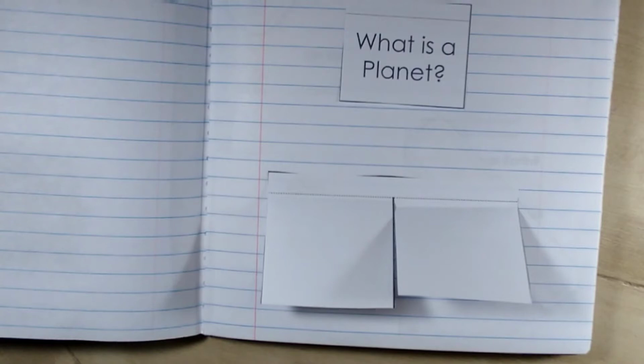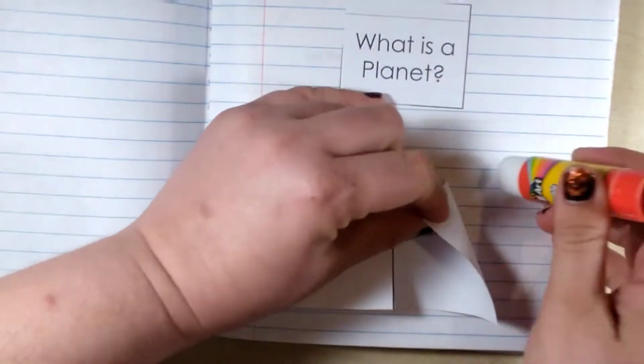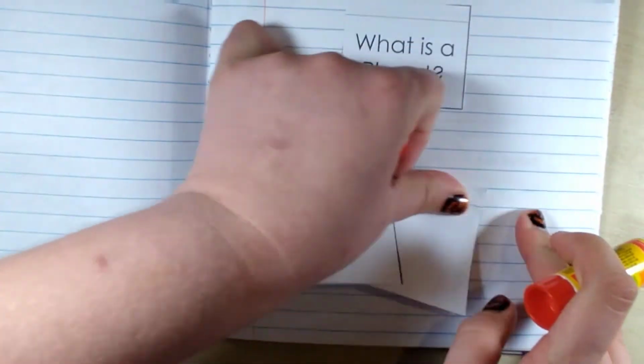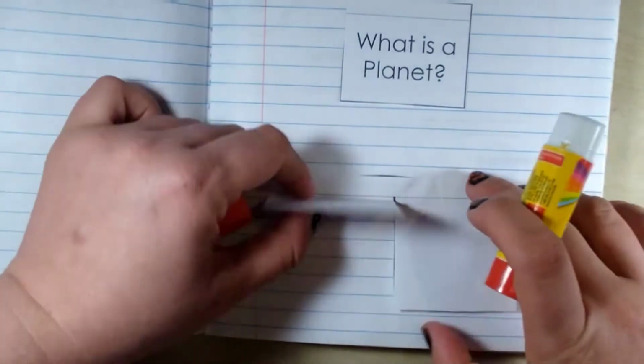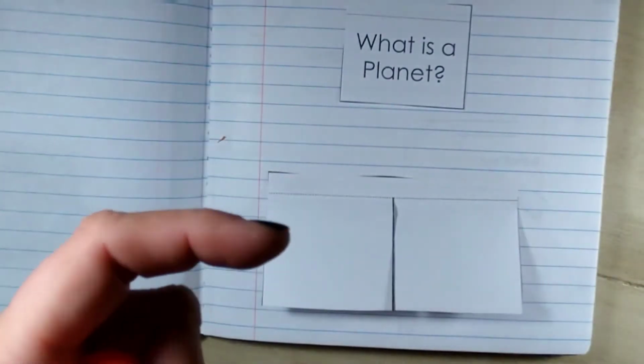So go ahead and pause if needed. Cut that, and then we're going to glue it just like this. And then come back when you're ready.